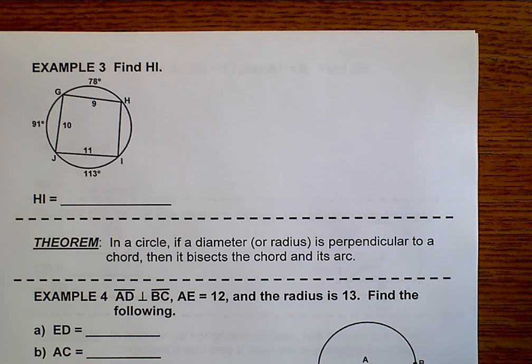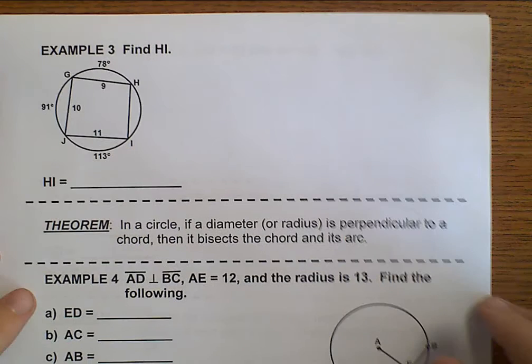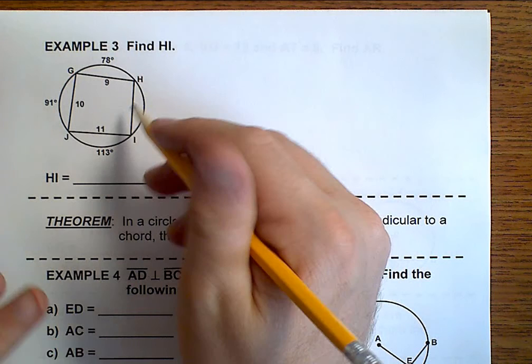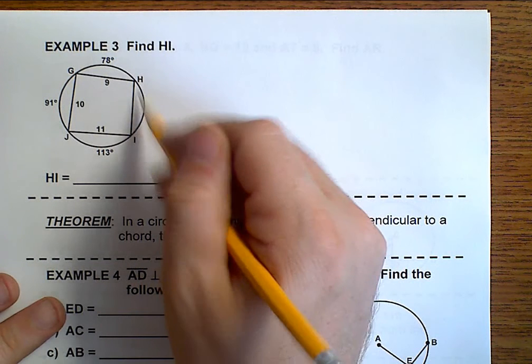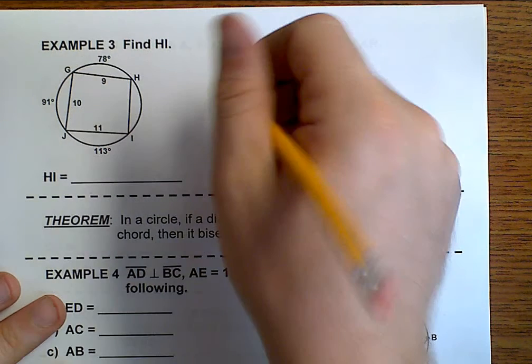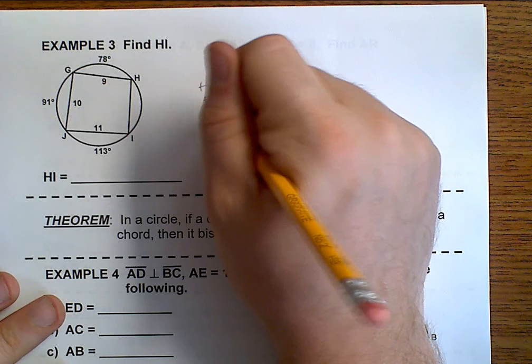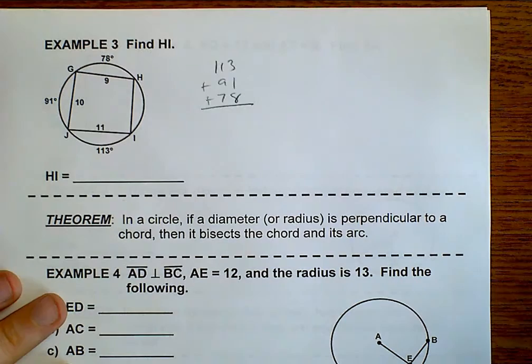Here we want to figure out what HI is. Well, I'm given a bunch of arc lengths and degrees, arc measurements, so I need to figure out the arc measurement here. Well, 113 plus 91 plus 78 equals 282.